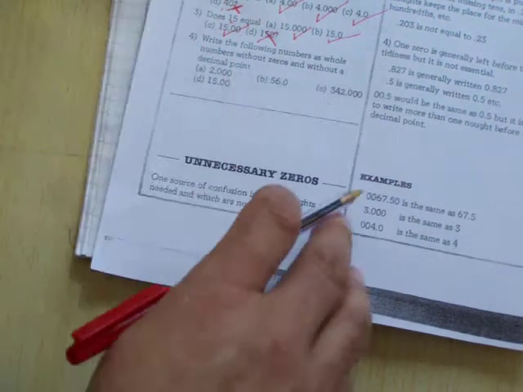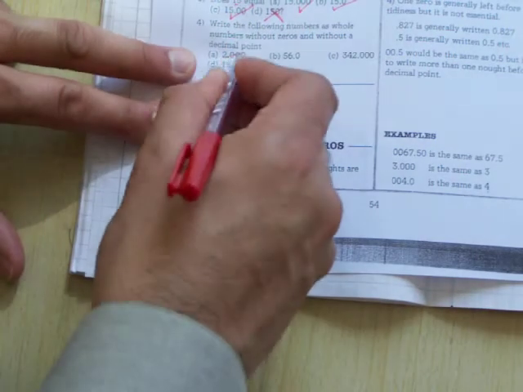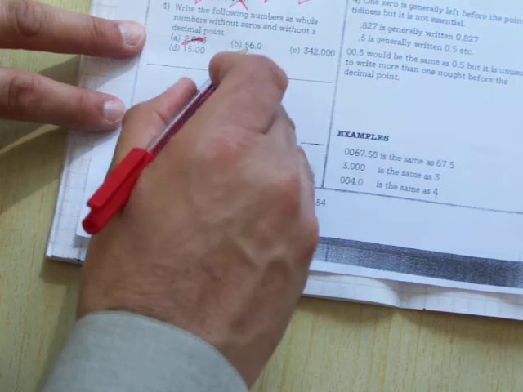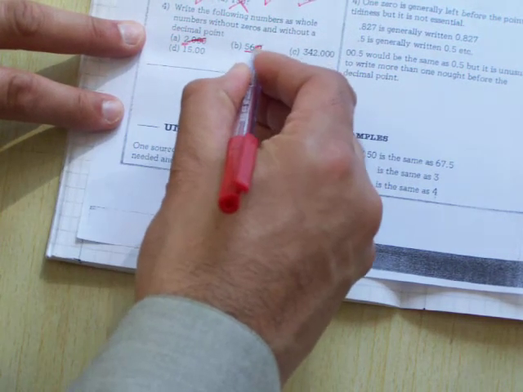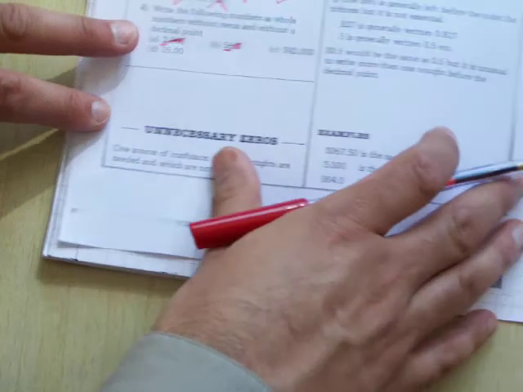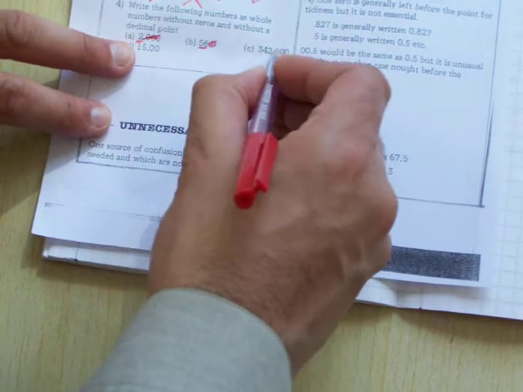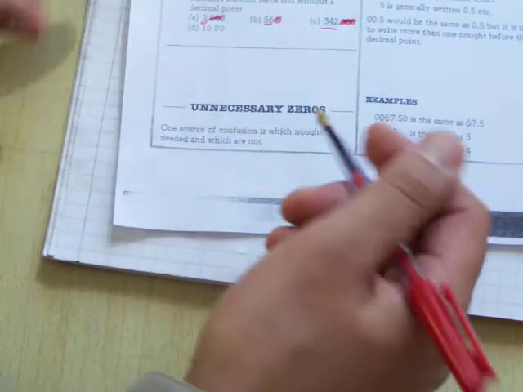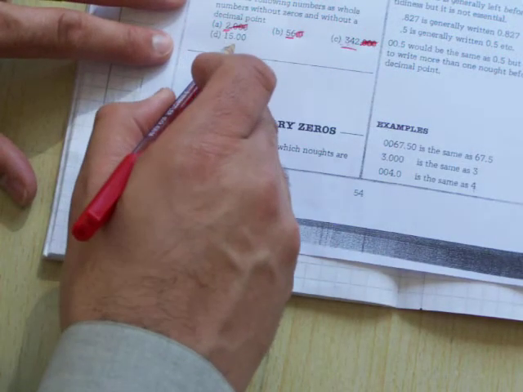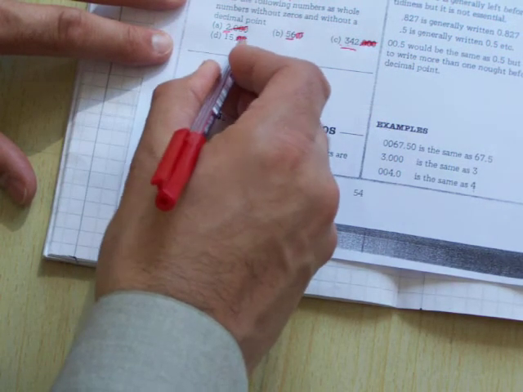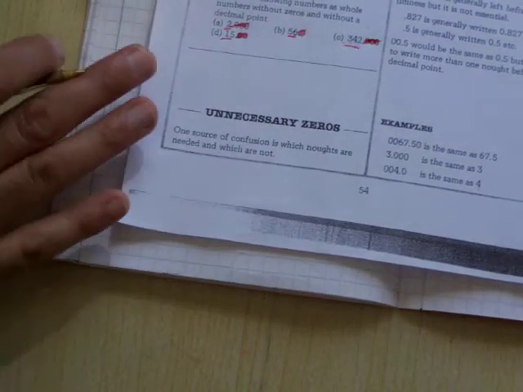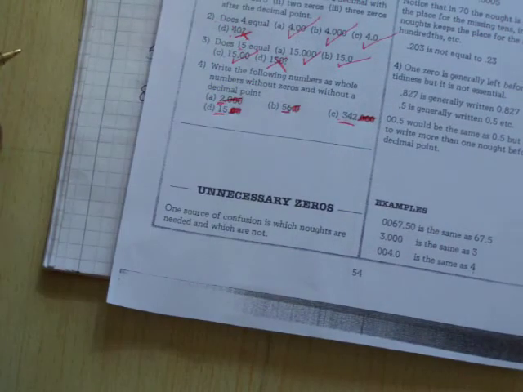So 2.00, what does it become? It becomes 2. 56.0 becomes 56. 342.000 becomes 342. Well done, thank you. There's your answer. So this is a quick question we do on the sheet. 15.00 becomes 15. Okay? That's exercise 3, all done and dusted. It's a nice quick exercise, so we've done it on the video. Okay, let's move on.